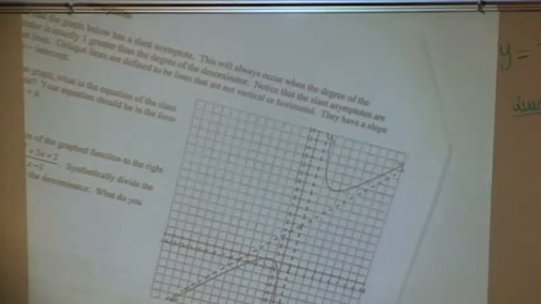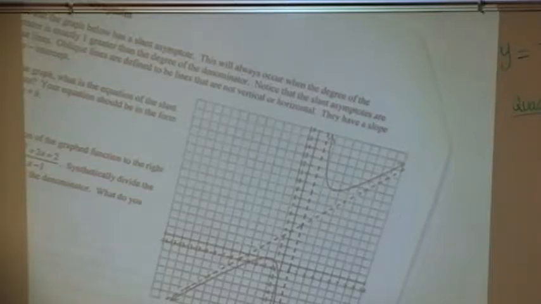Notice the slant asymptotes are what we call oblique lines, just meaning slanted. Oblique lines are defined to be lines that are not vertical or horizontal. They have a slope and a y-intercept. From the graph, what is the equation of the slant asymptote? This is just y equals mx plus b. They just want us to actually write this equation.